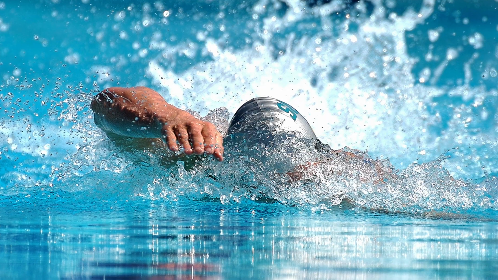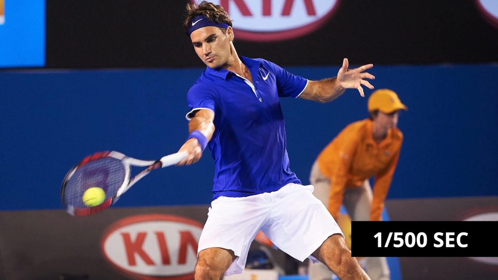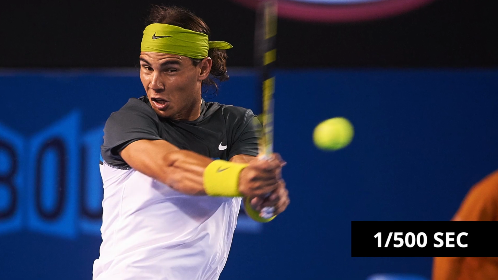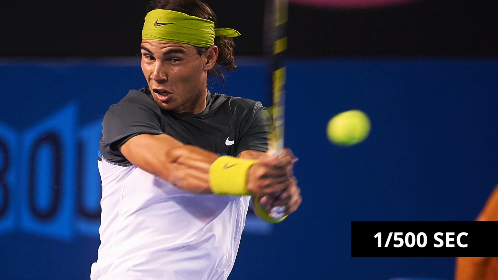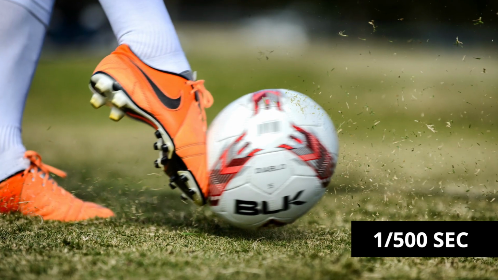Well, if there's fast action, you also need a fast shutter speed to freeze the moment. Well, to do so with sport or any action, you probably want to be around 1,000th of a second or even faster. So shutter speed is both a technical thing to freeze action or not, but it's also a creative element to create those beautiful motions.